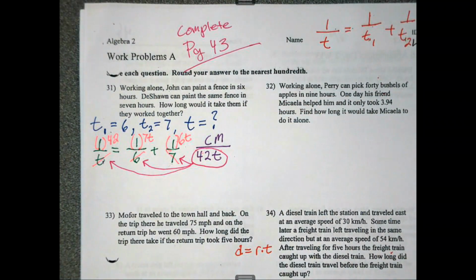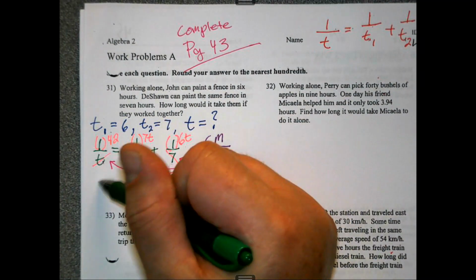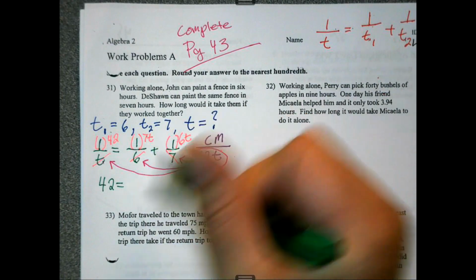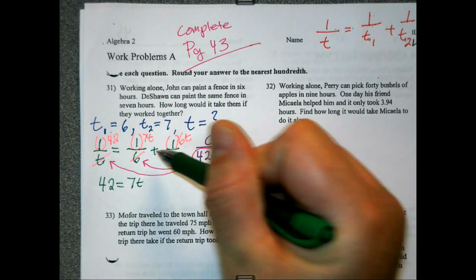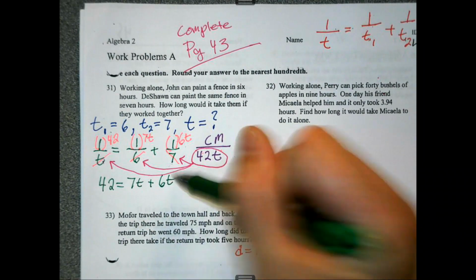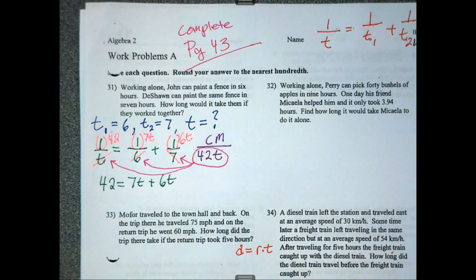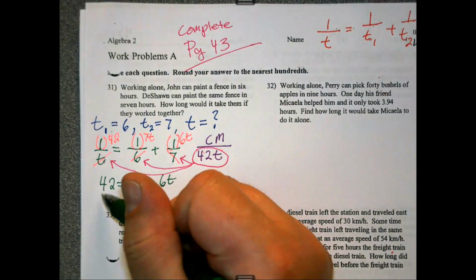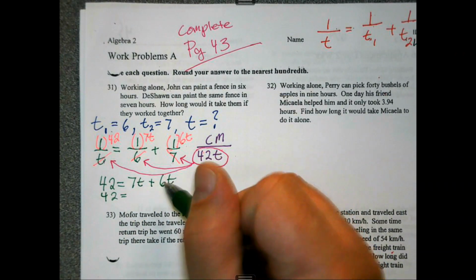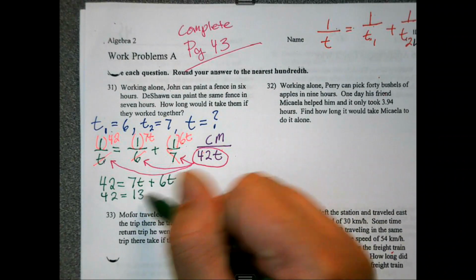So I'm left with 42 equals 7t plus 6t. Solve for t. 42 equals 7t plus 6t is 13t.